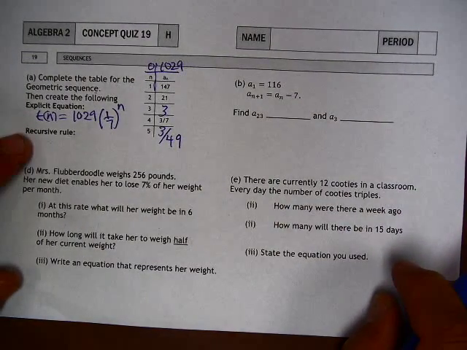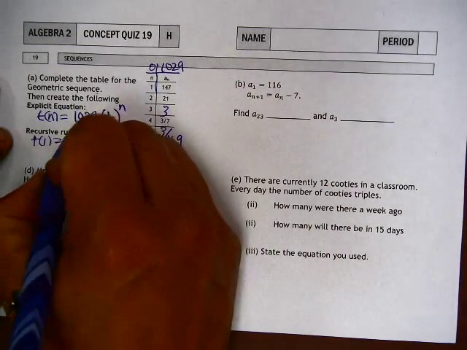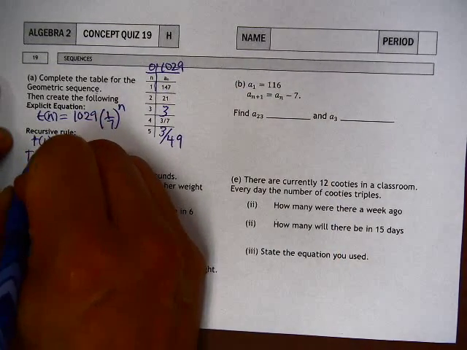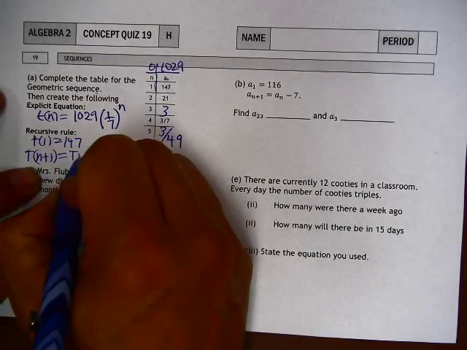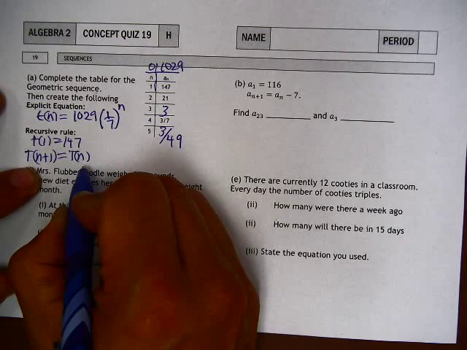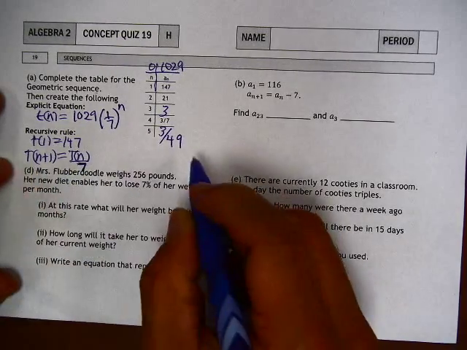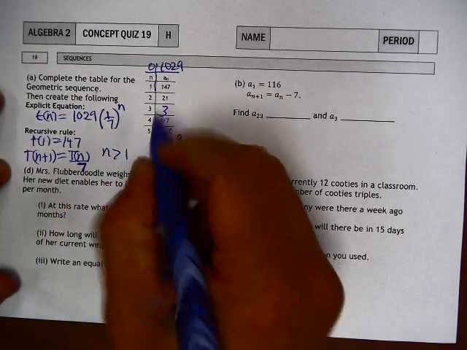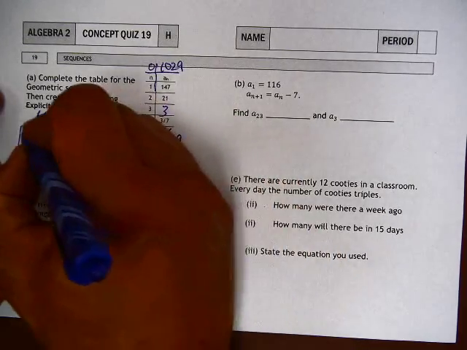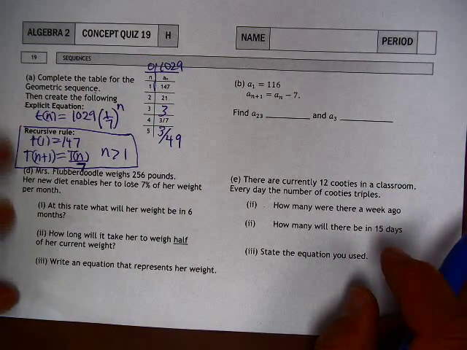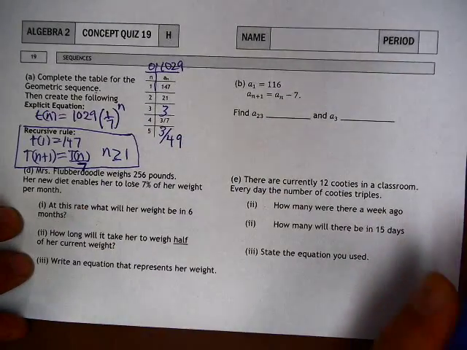There you go. Our recursive rule. The first term is the 147. So t of n plus 1, so now plus 1 would be the future, t of now. What am I doing to t of now? I'm dividing by 7, so put it over 7. The only other thing you need is n has to be greater than 1. I'm sorry, greater than or equal to 1.